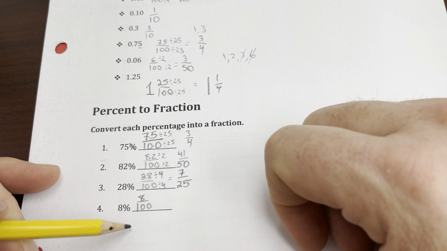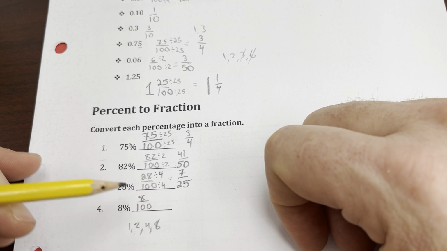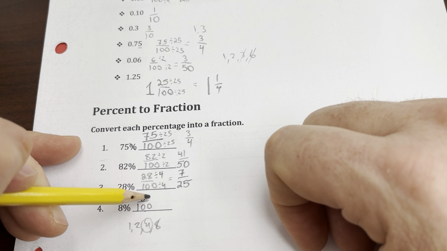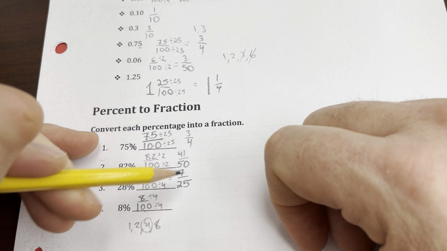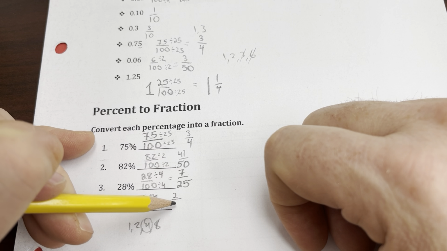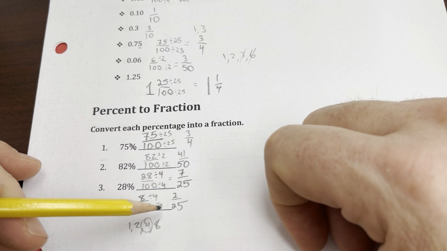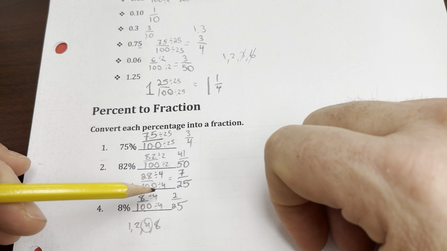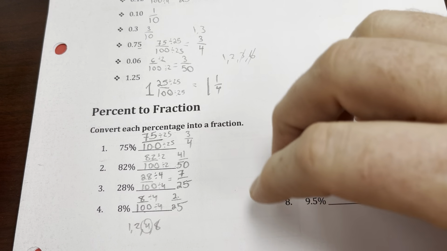8, the factors of 8 are 1, 2, 4, and 8. 8 doesn't go into 100, but 4 does, so let's divide both by 4. So that gives us 2 over 25. 4 times 25, 4 times 2 is 8. Okay, so that's fairly simple.